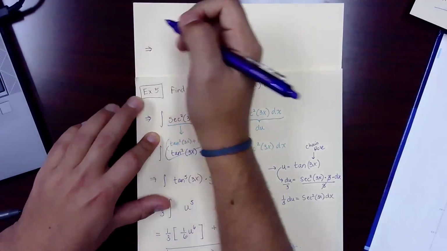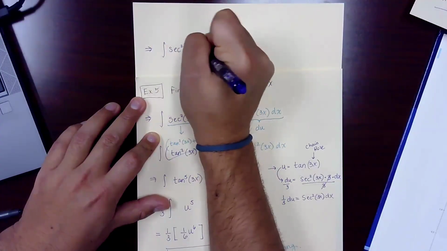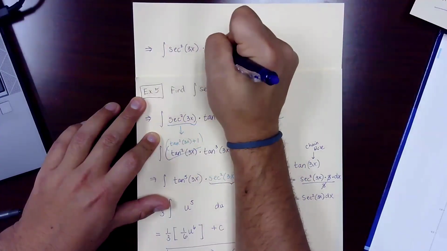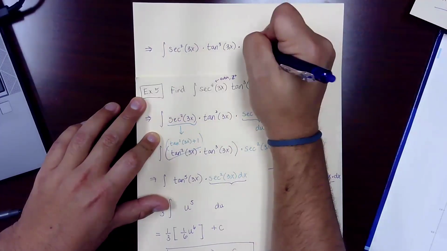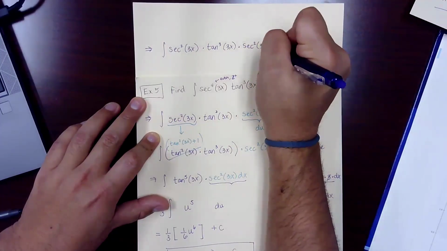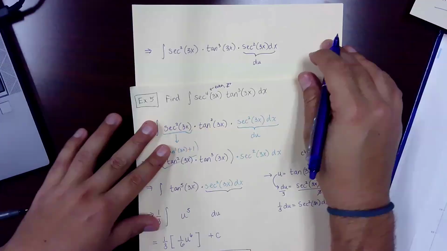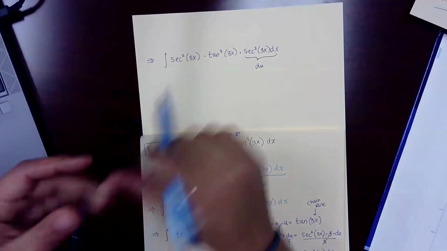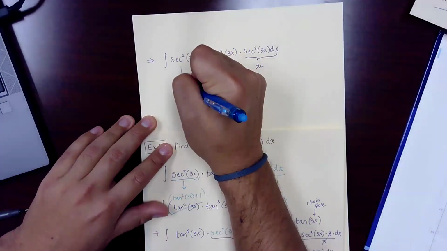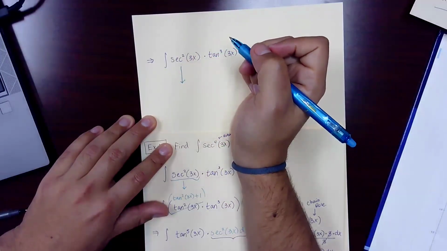So here we had secant squared times 3x times tangent cubed 3x, and then we had broken out our secant squared of 3x dx. This guy was playing the role of our du. My trig identity, and this is going to happen to you guys, so I hope you're not judging me too harshly, because then I would hope you don't judge yourself too harshly when you make mistakes.